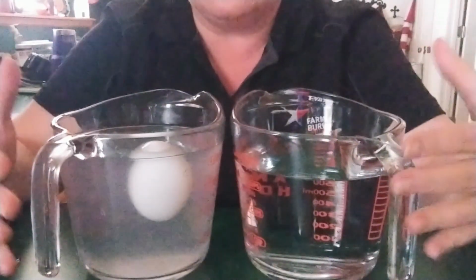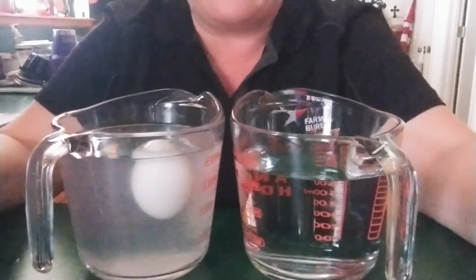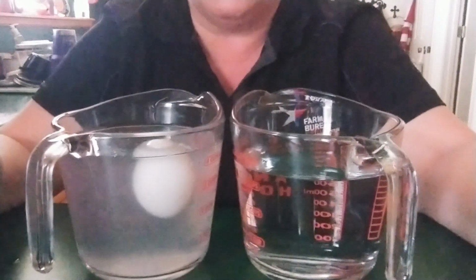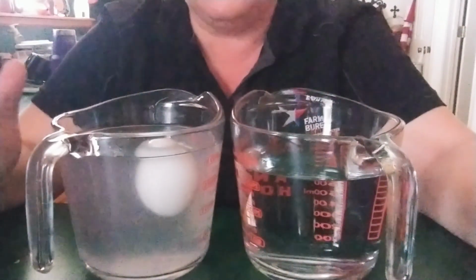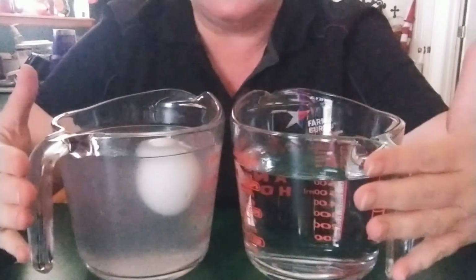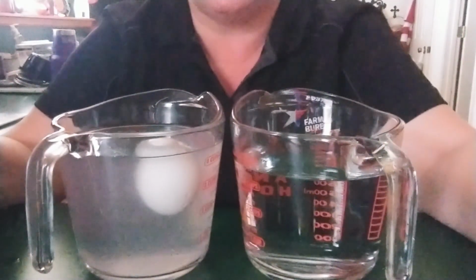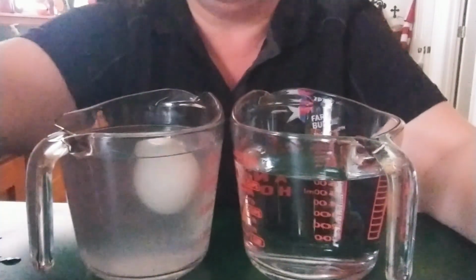But in my observation, we basically have the same thing happening in both bowls with both our eggs. So that is the floating egg. Record your observations on your worksheet, and we'll move on to the third experiment.